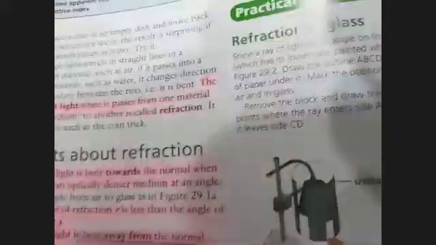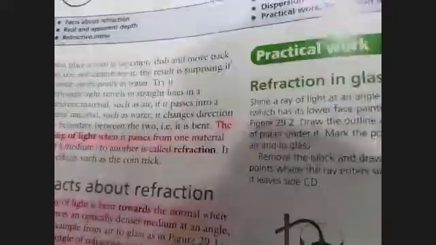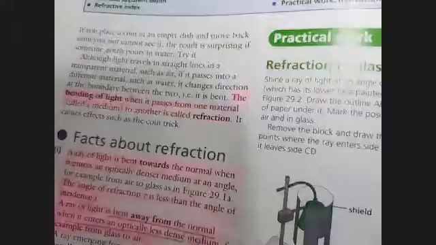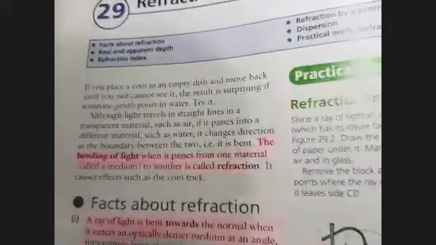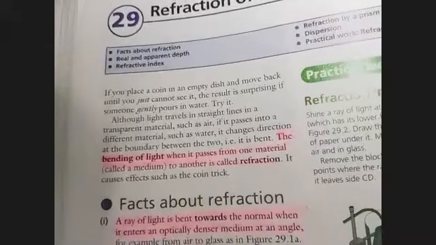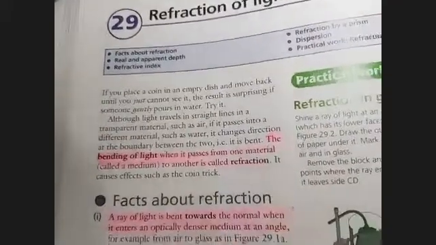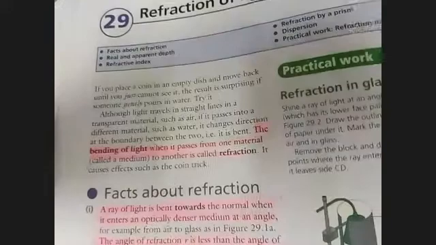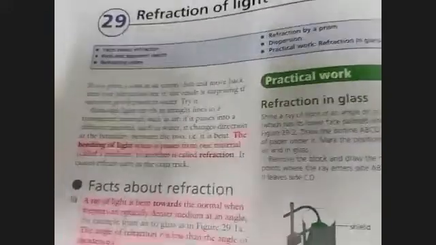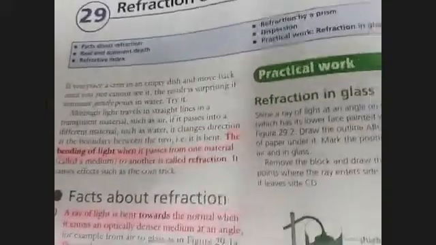Ma'am, refraction is called the bending of light when it passes from one medium to another. Yes, this is the complete definition. So Yusra, please make sure that you correct this part that you missed. Don't miss this part again. So the bending of light when it passes from one medium into another is called refraction.